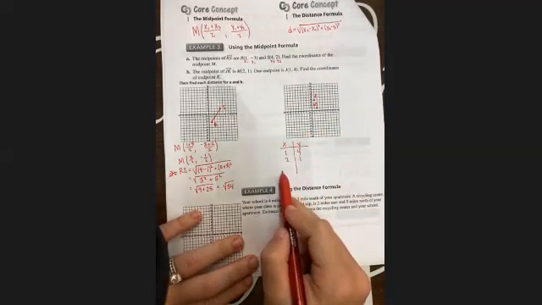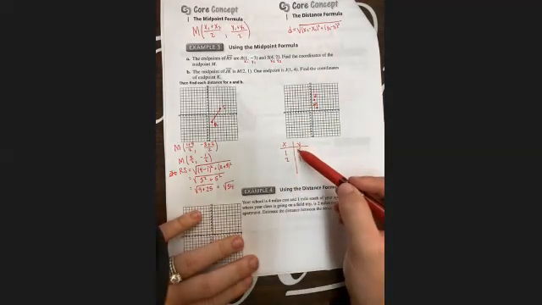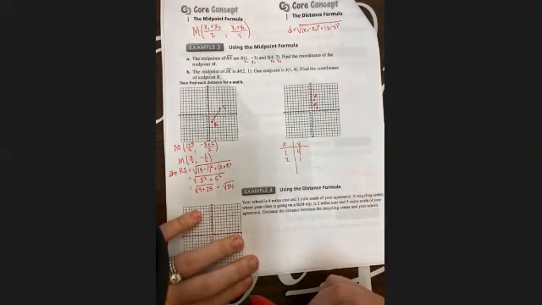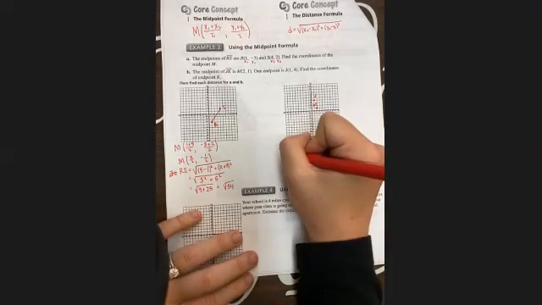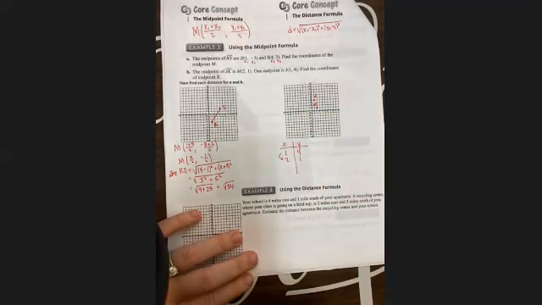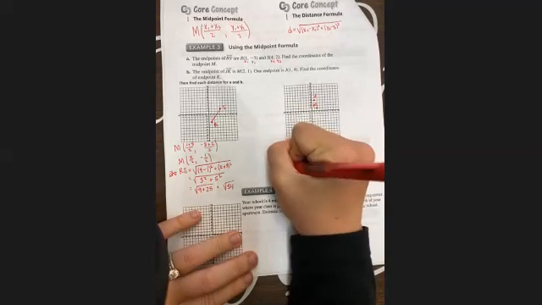Then my other end point is going to be right here whenever I get done. So it's going to be end, middle, end. Makes sense because the midpoint is in the middle, right? So I ask myself, how did I get from 1 to 2? What did I add or subtract? Well, I added 1, right? So I need to add 1 again.